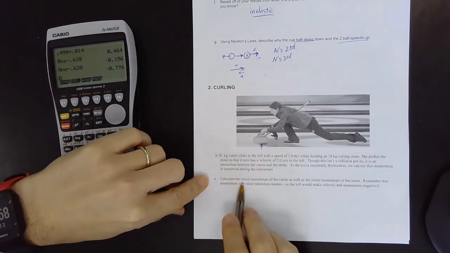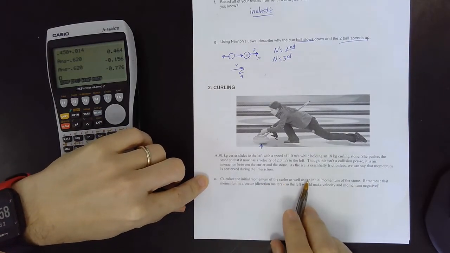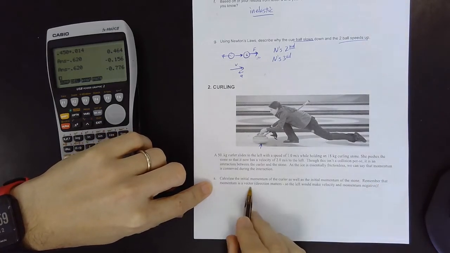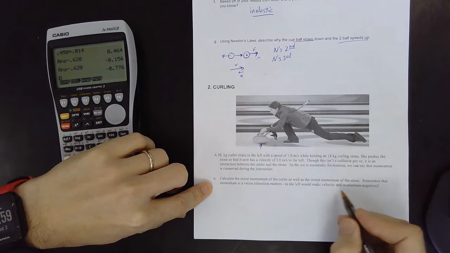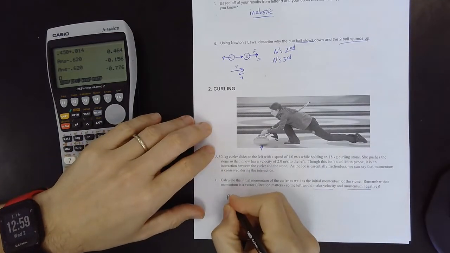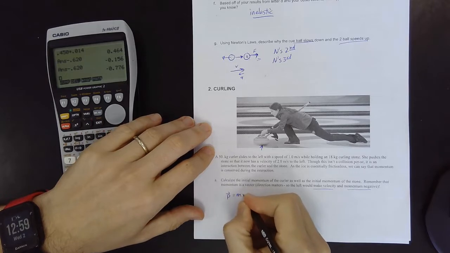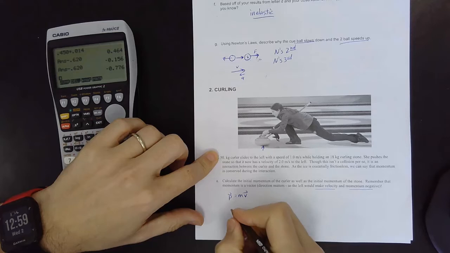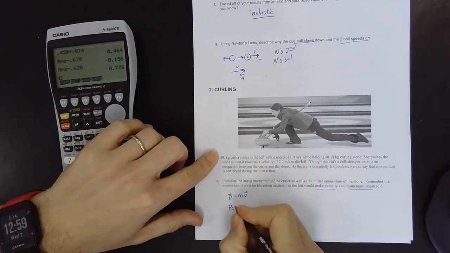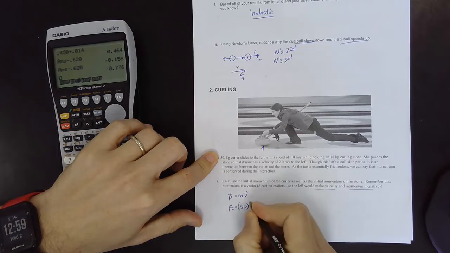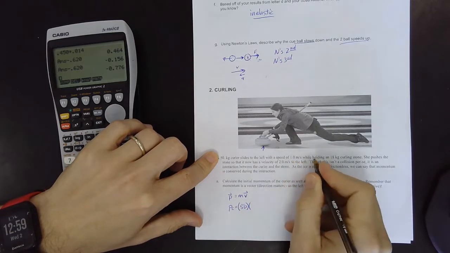Letter A, calculate the initial momentum of the curler as well as the initial momentum of the stone. Now, it does remind us that momentum is a vector, so the direction matters. So the direction of the velocity and the momentum both need to be negative. Remember, momentum is equal to mass times velocity. To get the momentum of the curler, we're going to take her mass, which is 50, and multiply it by her velocity, which is 1 to the left.